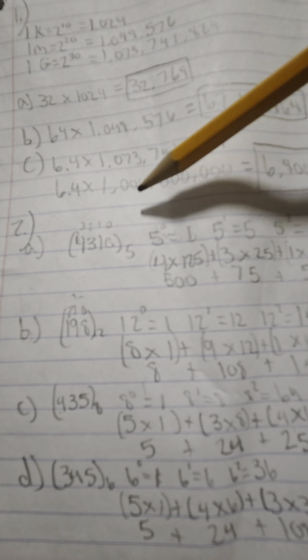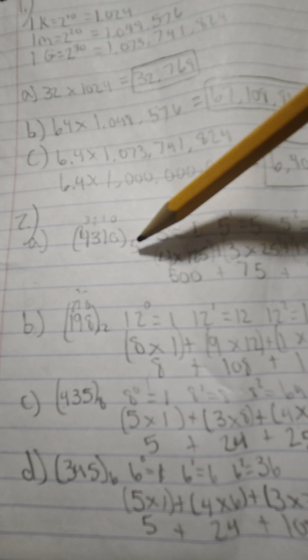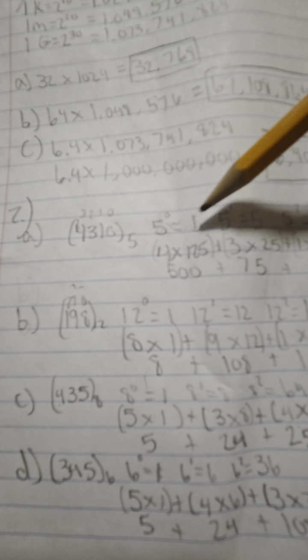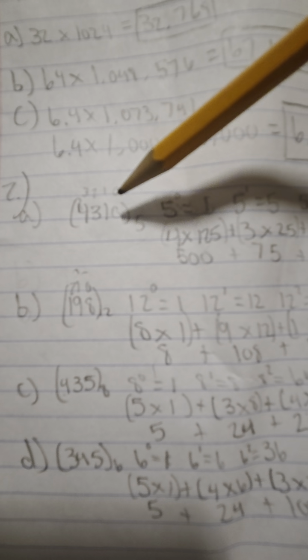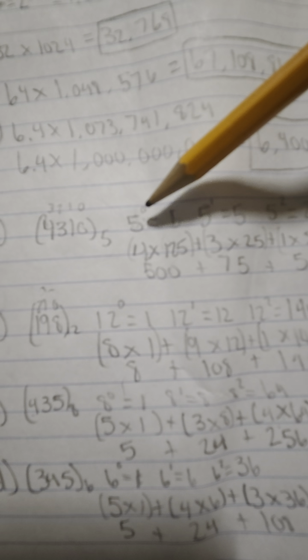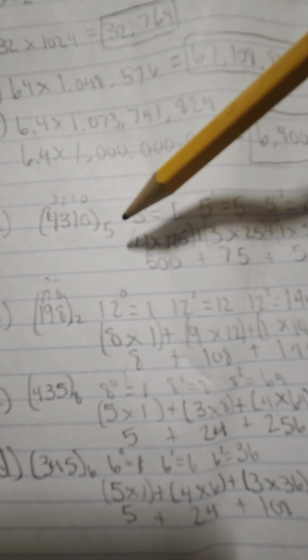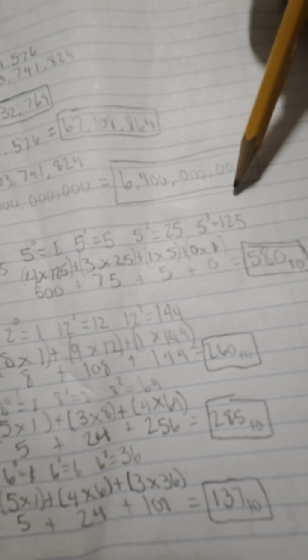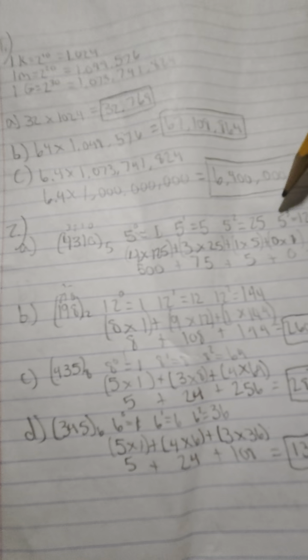So the first things first you want to do, the base number will be multiplying by the points on top right here, which is the significant numbers. So pretty much first right here will be 5 to the power of 0. 5 to the power of 0 is 1. Then it's 5 to the power of 1, that's 5. And then it's 5 to the power of 2, that's 25. And then that's 5 to the power of 3, which is 125.